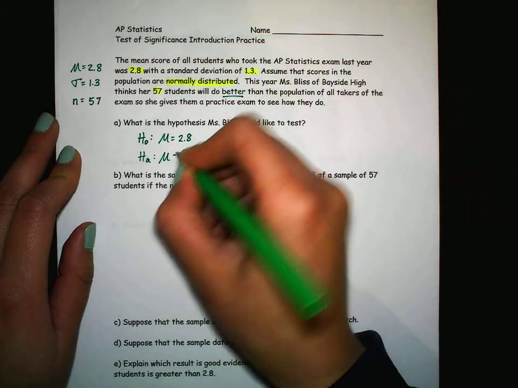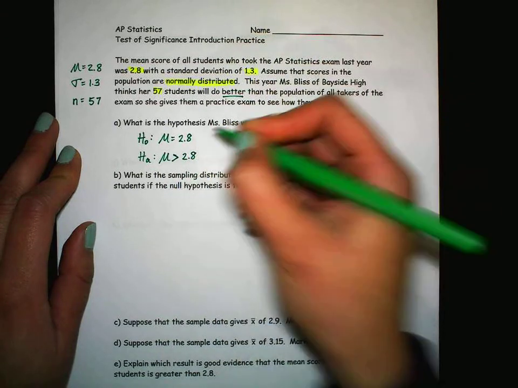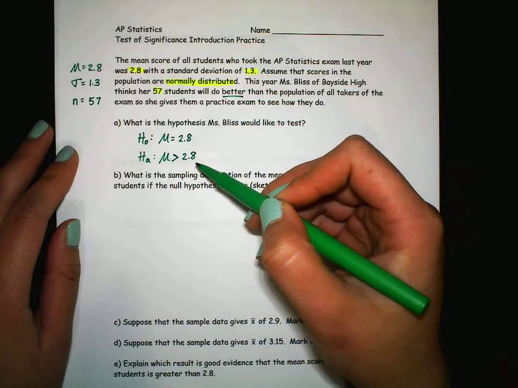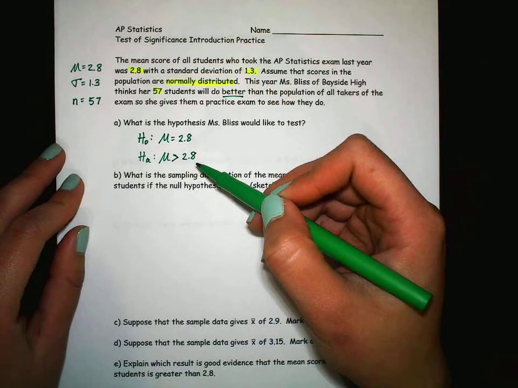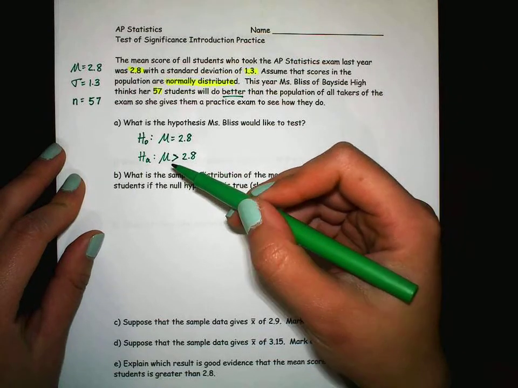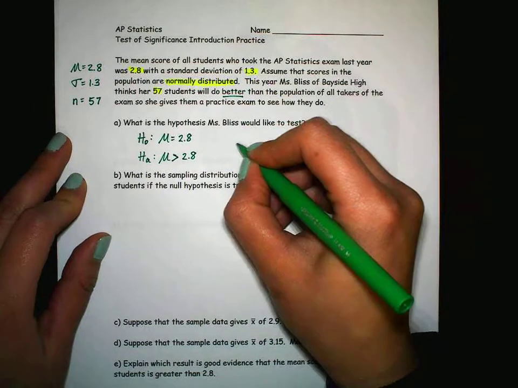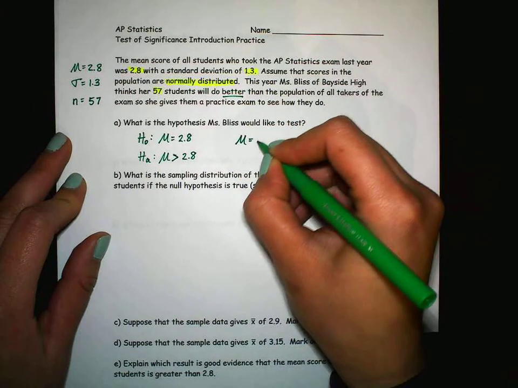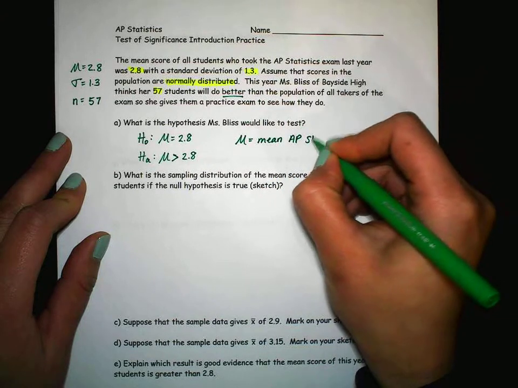So alternative would be greater than 2.8. Okay, this is a one-tailed test because we're only looking to see what's the probability that it'll be greater than 2.8. It would be a two-tailed test if it was mu does not equal 2.8. Okay, I'm just going to go ahead and state mu is mean AP stat score.